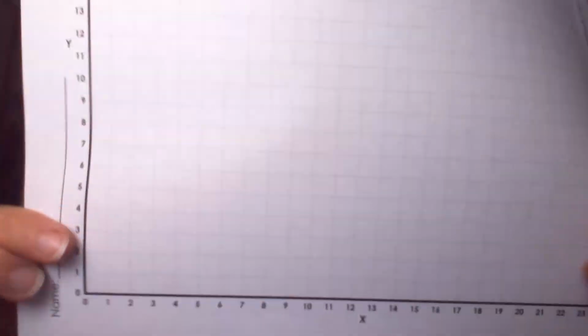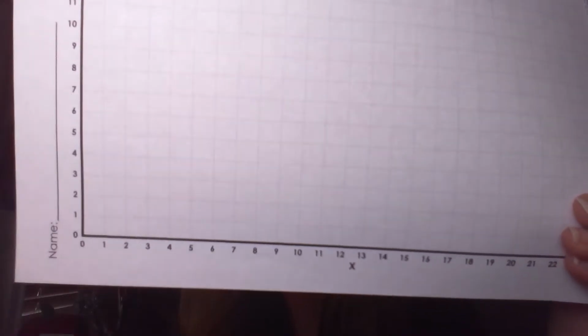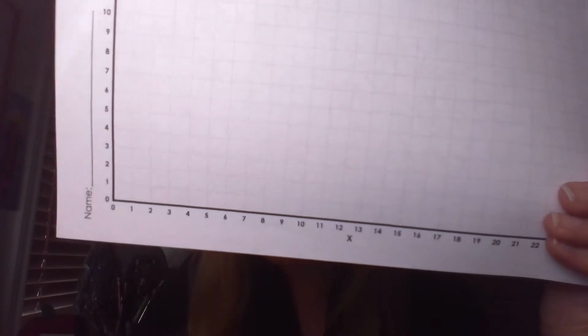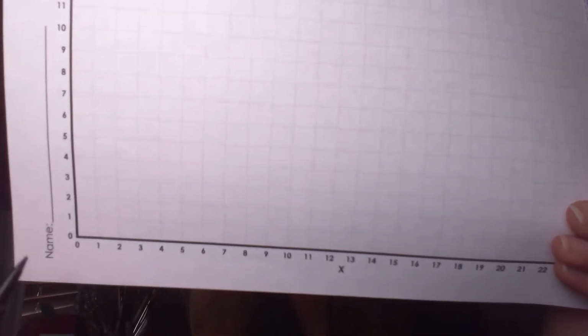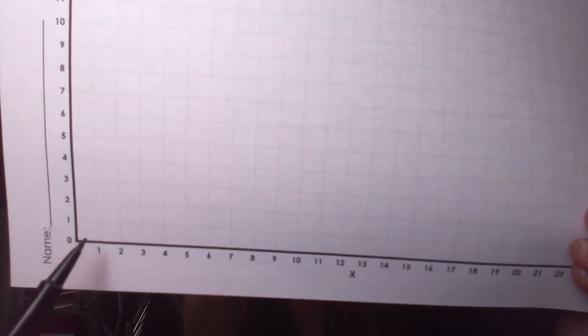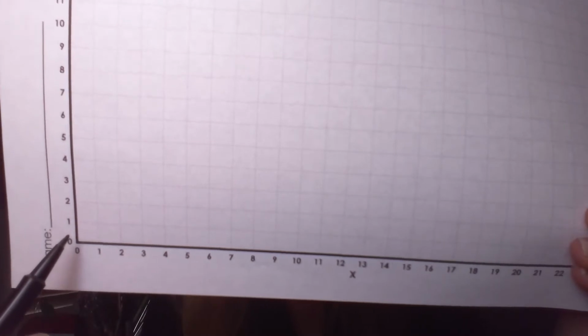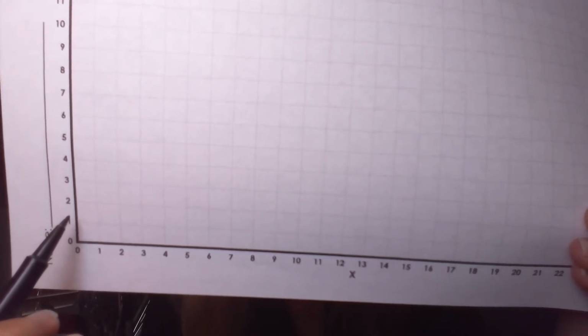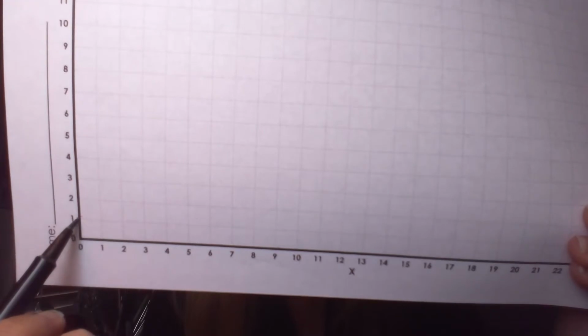I get my trusty graph paper out, and I'm going to be bold and daring and go with a marker. We said we go over first, so I go over 0 and up to the 1, and I put a dot.